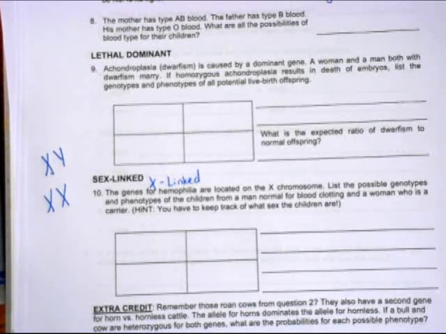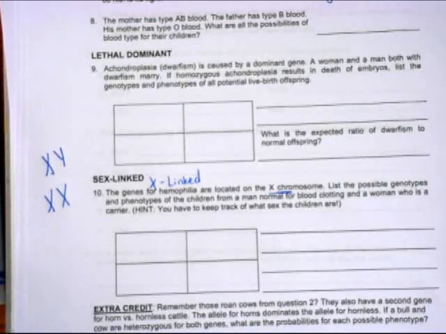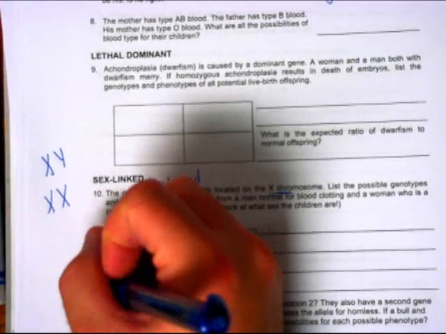It says the genes for hemophilia are located on the X chromosome, so right away we know it's X linkage. List the possible genotypes and phenotypes of the children from a man of normal blood clotting, and a woman who is a carrier, and of course you need to keep track of what sex the children are. Now we do need to know that hemophilia is a recessive issue. So if the lady is a carrier, we could put the lady over here and the husband over here.